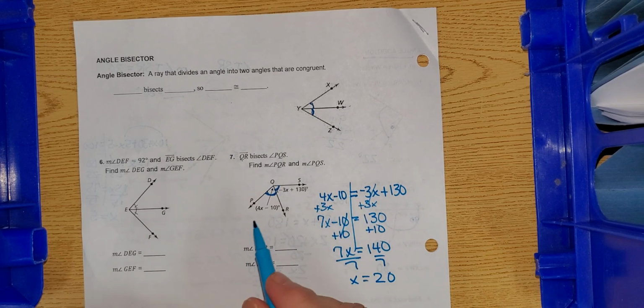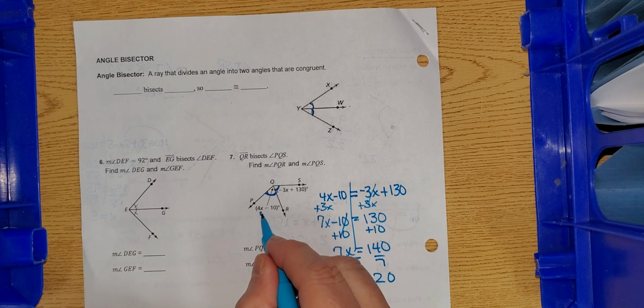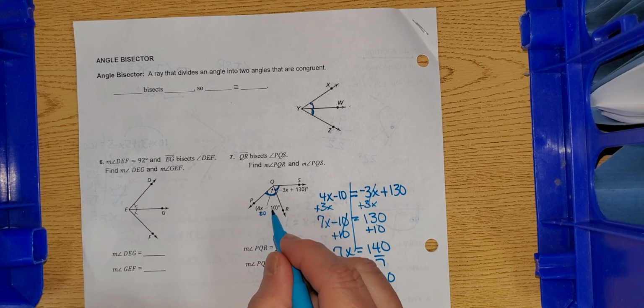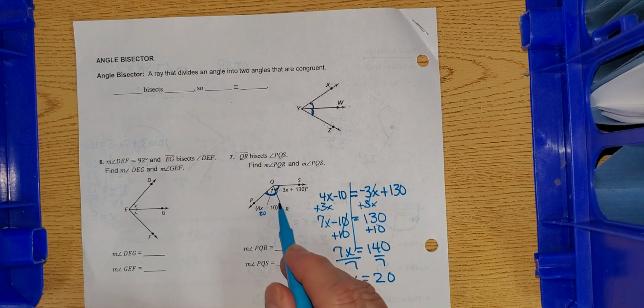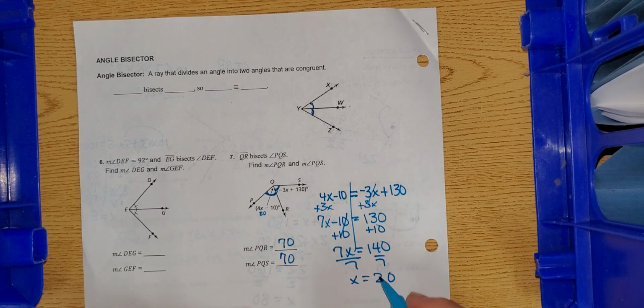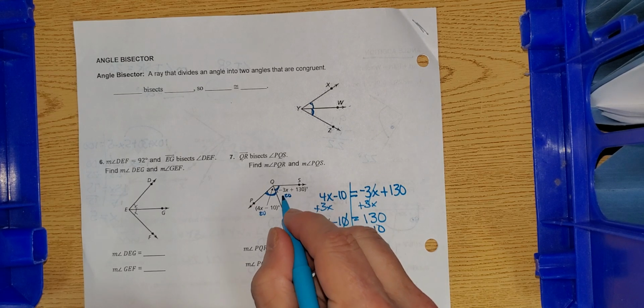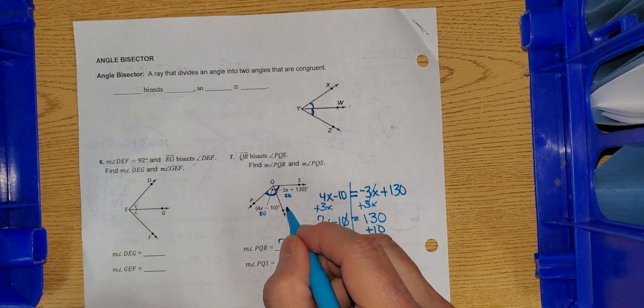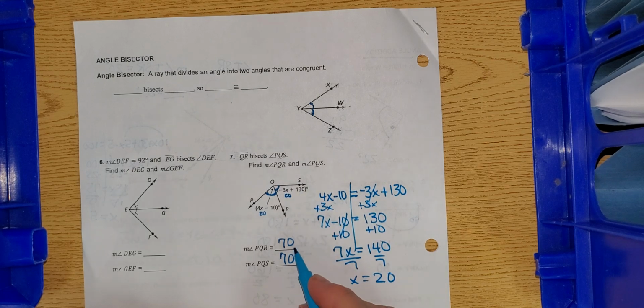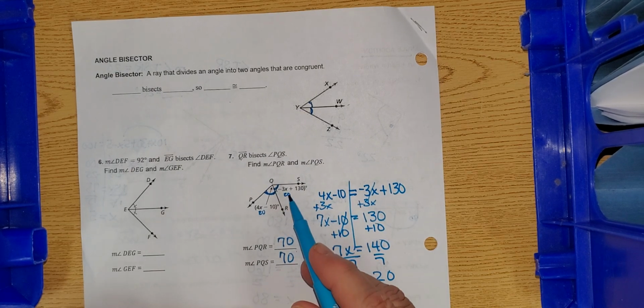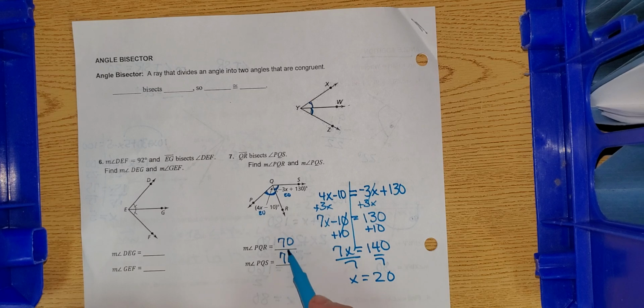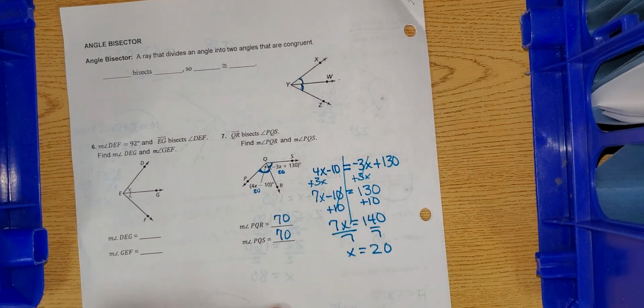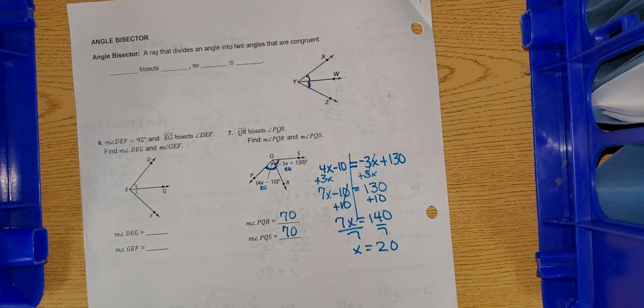Okay, so I plug it in. 4 times 20 is 80 minus 10 is 70. So PQR is 70. Well, this one better be 70. Let's check. 20 goes up here, okay? Negative 3 times 20 is negative 60 plus 130 is, guess what? 70. Okay, if it's a bisector, then these two angles are the same size, and they were, okay? Very good, very good. Have a great day.